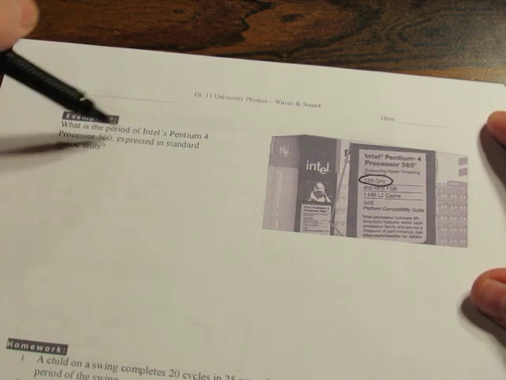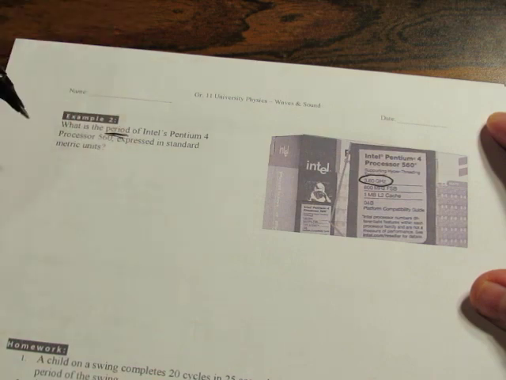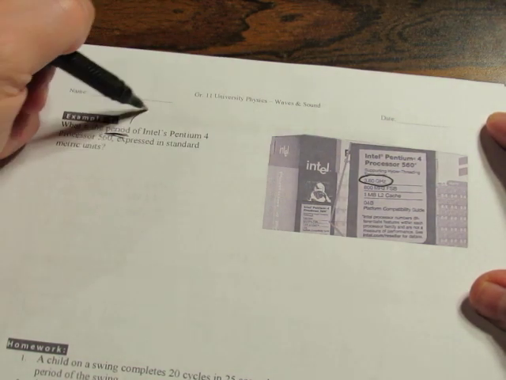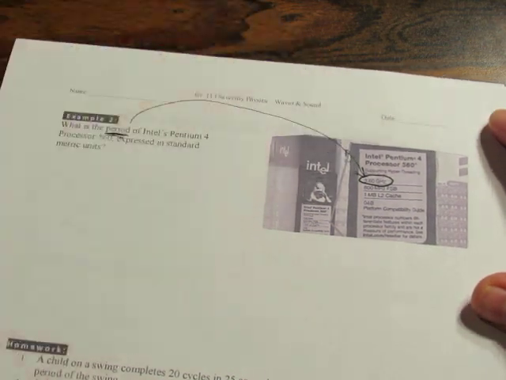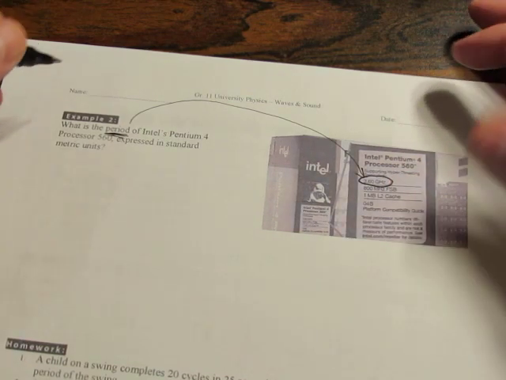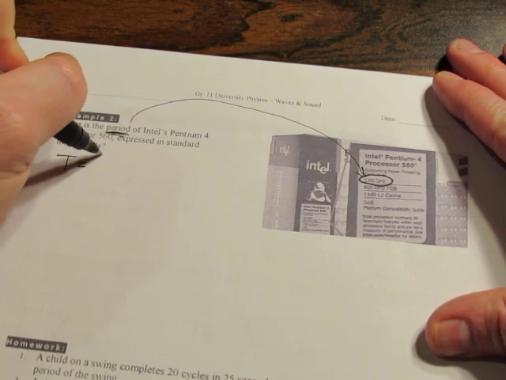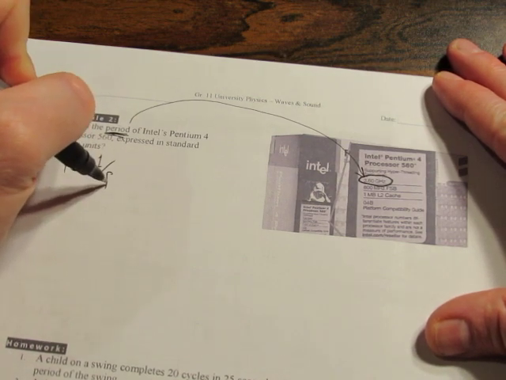This question is a very simple one. It doesn't really say anything. It says, what is the period? And that's it. It doesn't give any numbers. What is the period of this chip? So what is the period of that right there? That's a frequency that's already given. So a really easy formula for period is 1 divided by frequency.